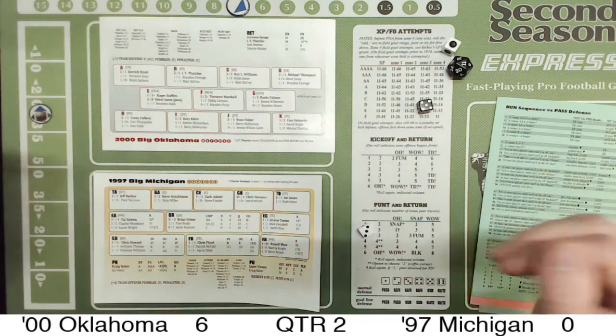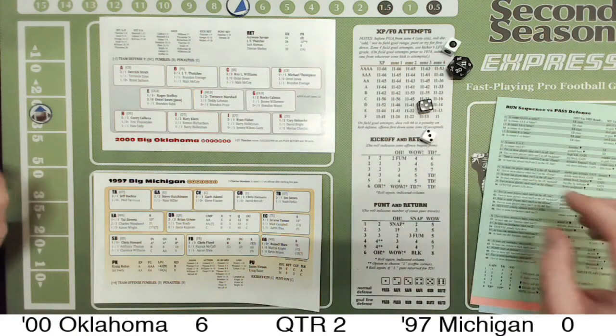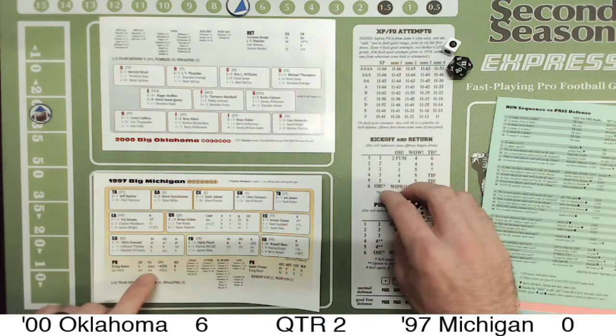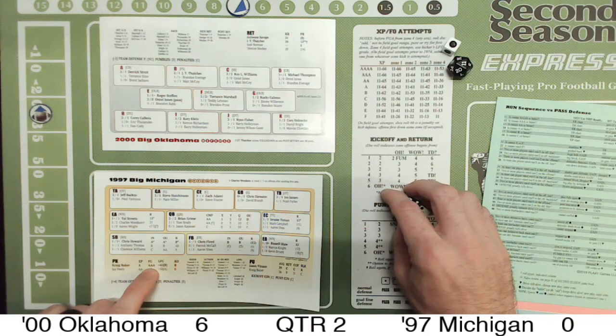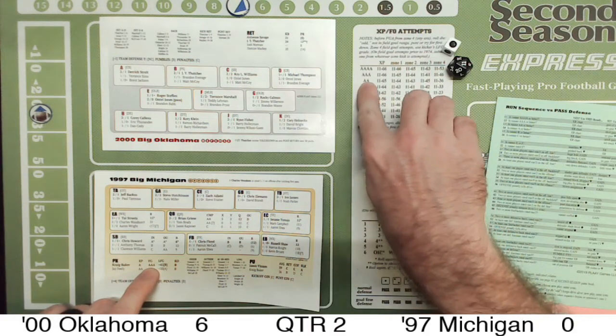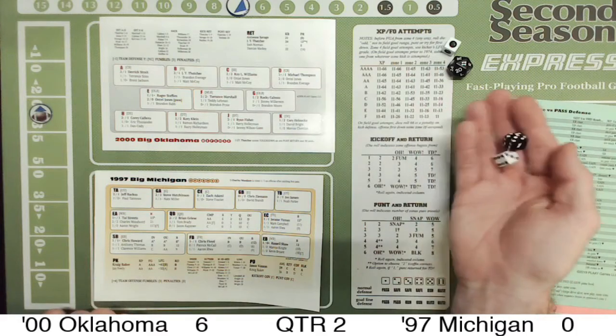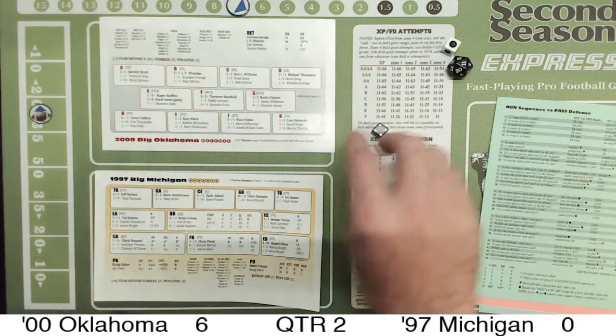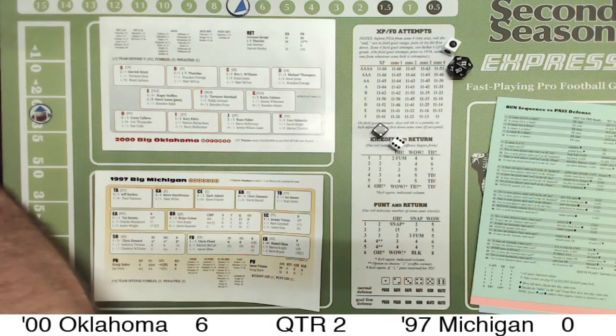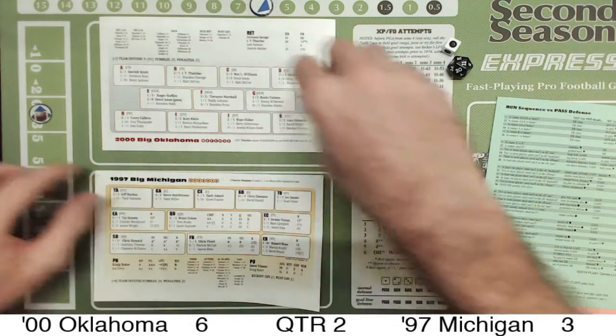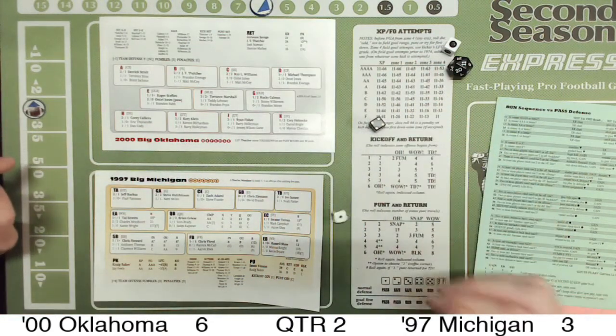Defender sheds the block on third down. So Michigan's drive is going to stall. Their kicker, Craig Baker, is an AAA. So from zone 3, he needs an 11 to 61, and he gets it. 46. Michigan on the board, 6-3, as they get set to kick off.